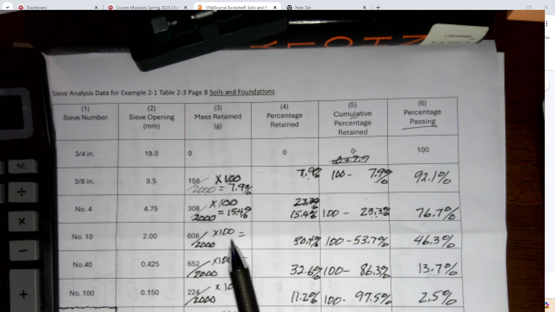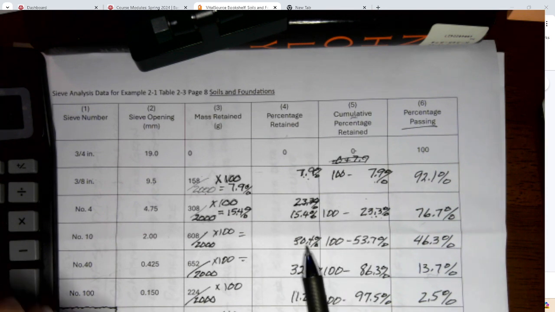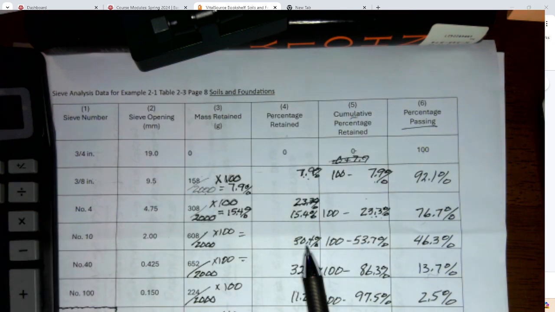And if I take that 30.4% and I add it to the 23.3, I will get 53.7, the cumulated percentage retained in sieve number 10.